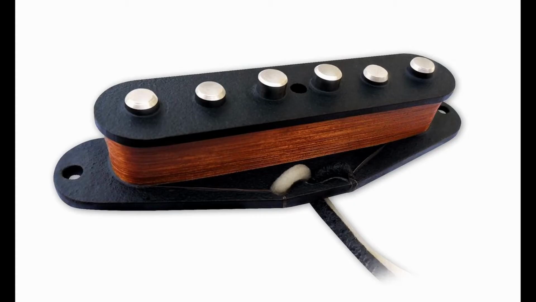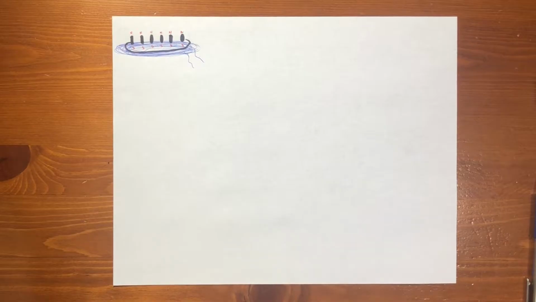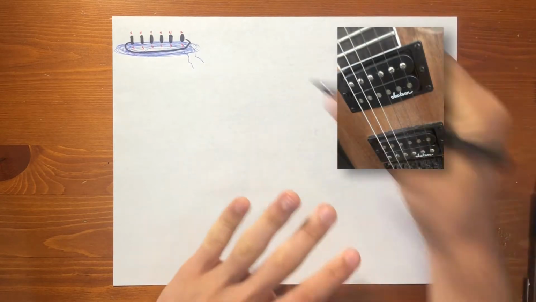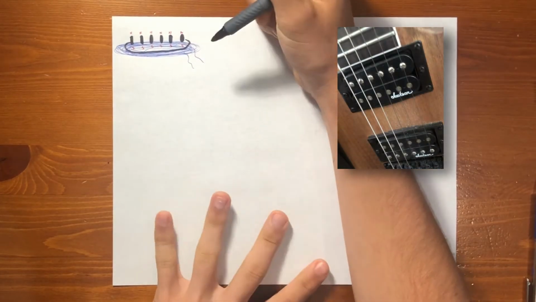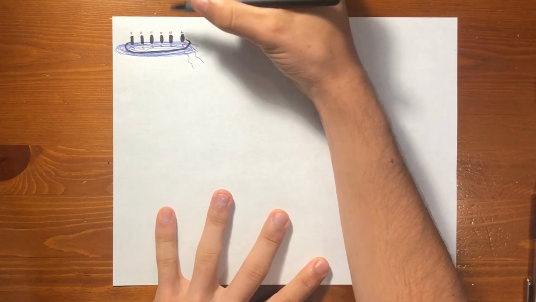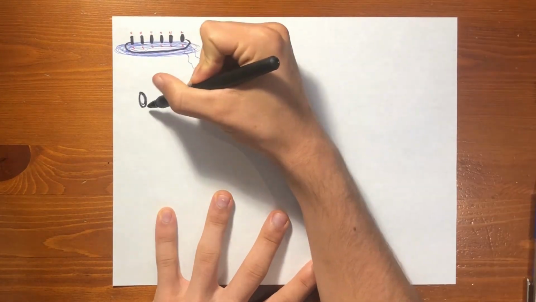Alright, here's a pickup. It's like a microphone for the strings. And here's my attempt at drawing one. Alright, so let's check out one of these pole pieces, which are essentially little magnets, and let's look at its side on.